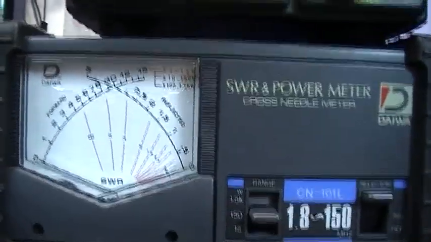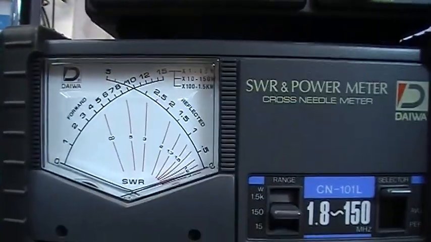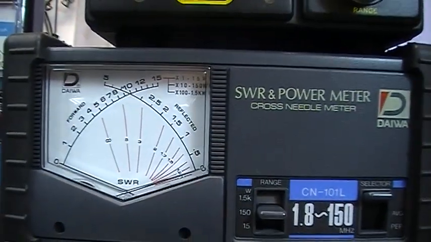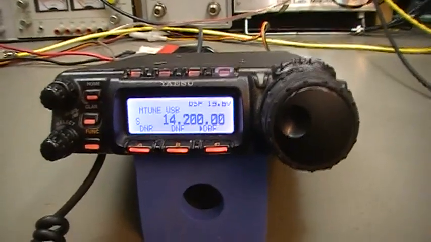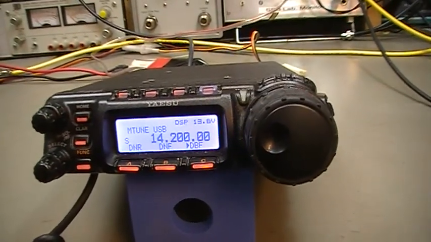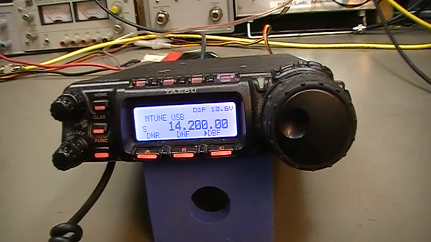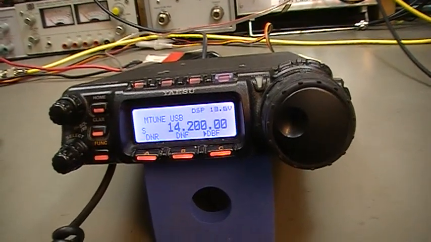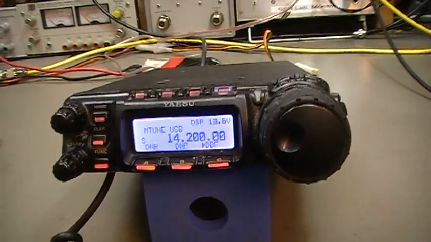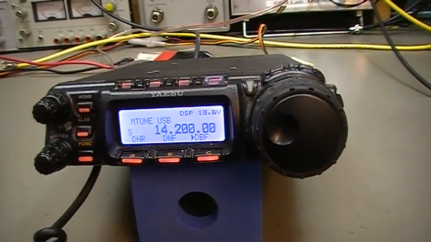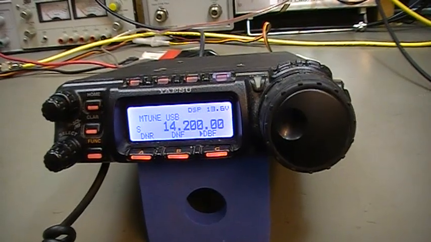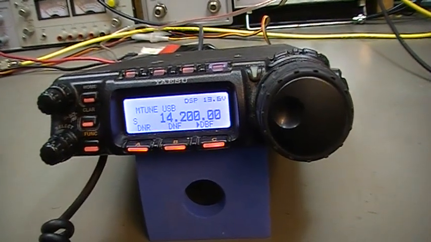But now 1 2 3 4 audio, 1 2 3, nothing at all. So that is true that we do not have any audio, so that is exactly what the OM has told me, so no TX audio.